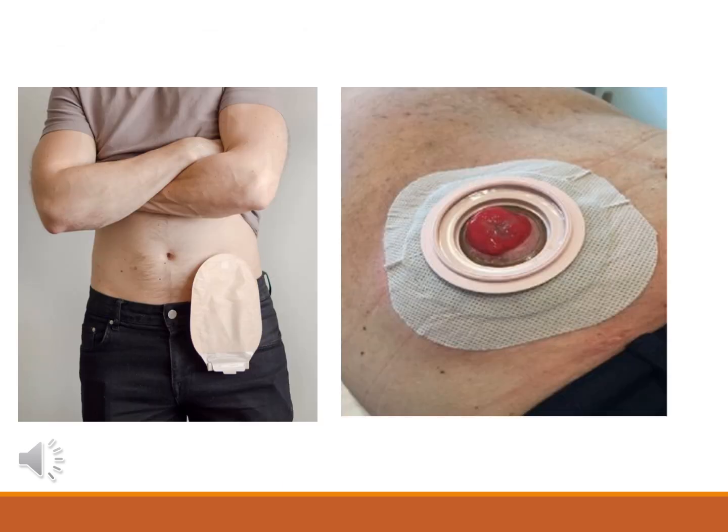These images represent what a patient with an ostomy bag will look like. So the ostomy bag will cover the area of the stoma. The stoma is the image on the right. So that's pretty much just showing where the surgical area is, and then the bag connects to that stoma, and then the fecal matter is collected into the bag.